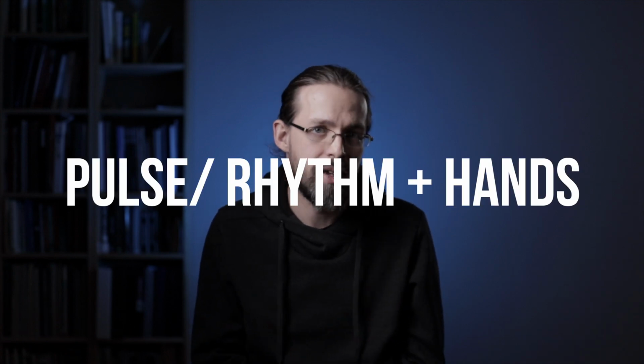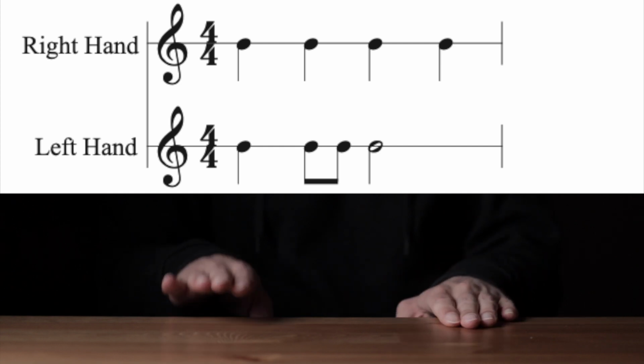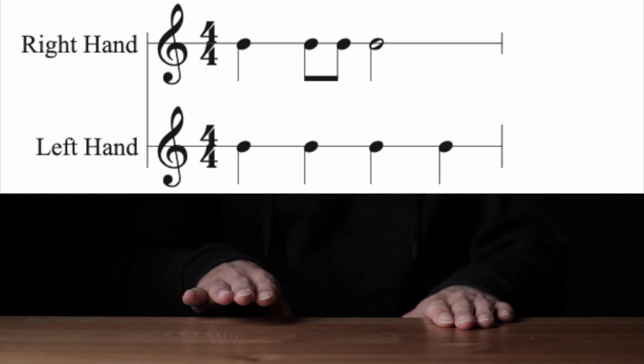Another exercise is to maintain a steady pulse with one hand and then perform a different rhythm in the other hand. You can also switch which hands are performing the rhythm or maintaining the pulse. So these are just some basic ideas for understanding and practicing rhythm, the fundamentals to get you started.